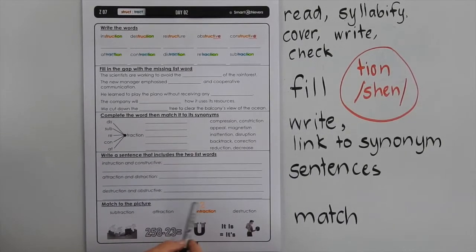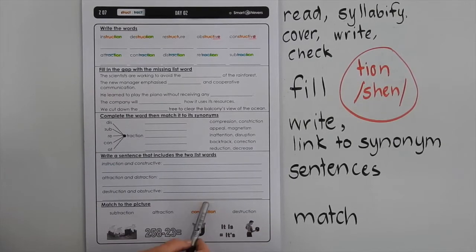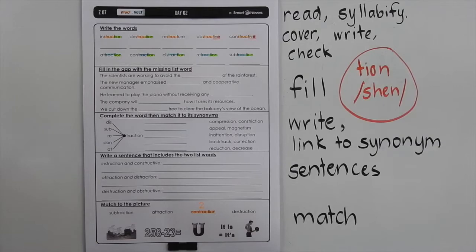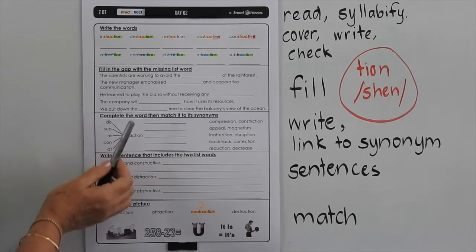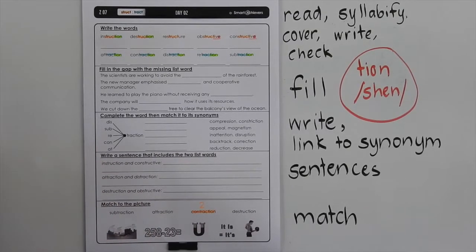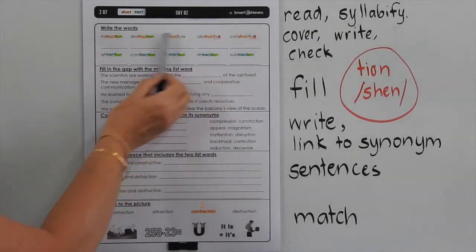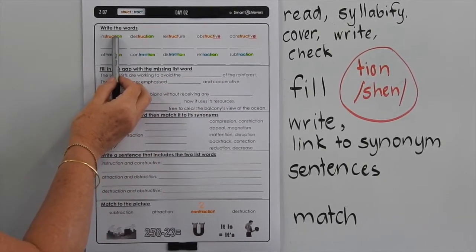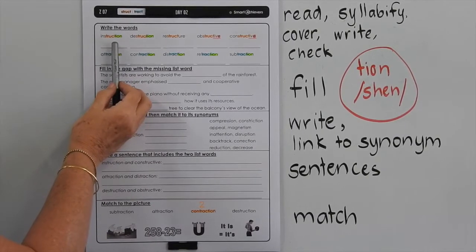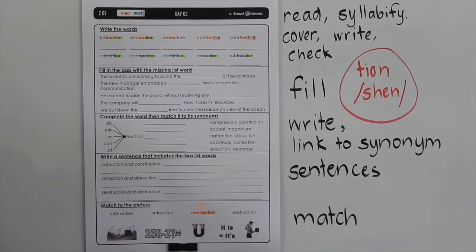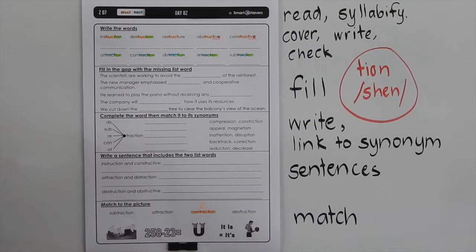Now there are 4 words and there are 5 pictures. Now contraction is the word that has 2 different meanings, and we've tried to show those for you in the pictures here. Don't forget at the end to go back and mark your work. You can use the marking code on the website, and make sure that after you've gone through and coloured these words that you do go through and cover them and write them and check them. If you make any mistake on the page, we want you to rub it out and fix it up so it's a perfect page.